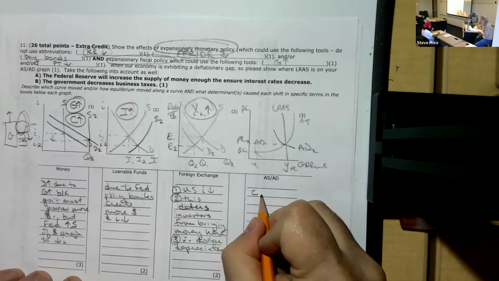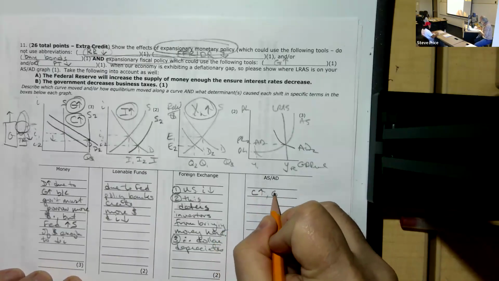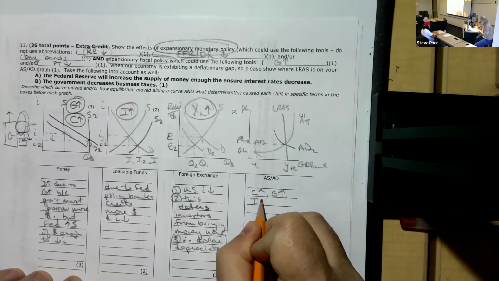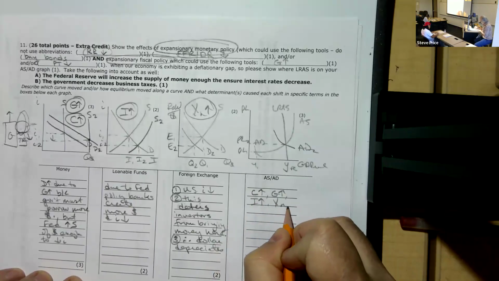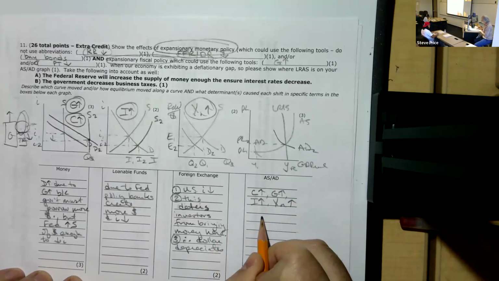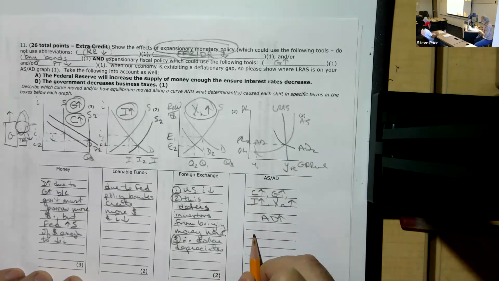So the last thing we need to say is higher consumption, higher government spending, higher business investment, higher net exports shifts AD out, to YFE, or full employment. So we're out of that recession.